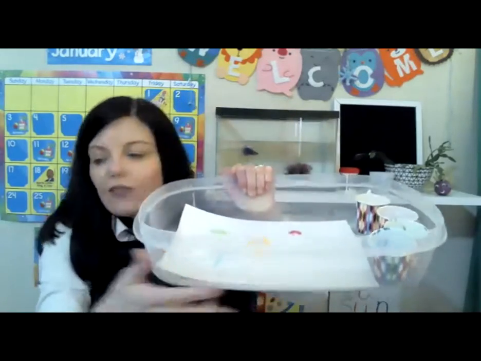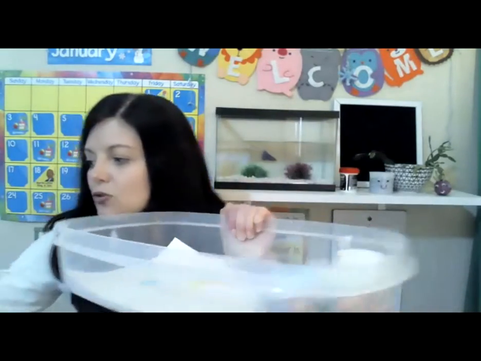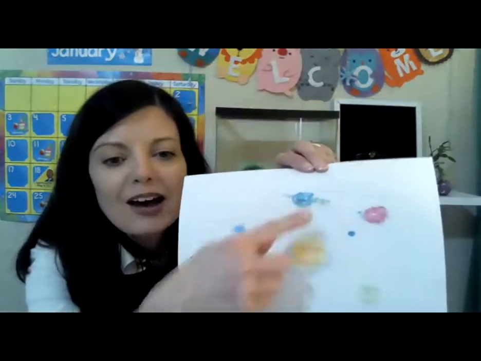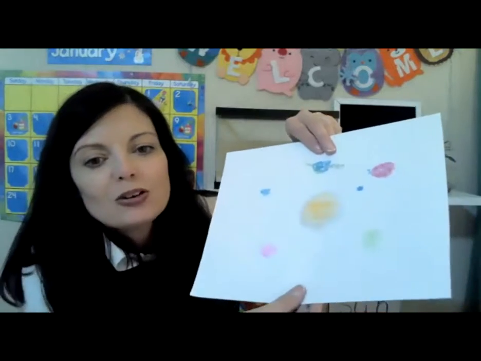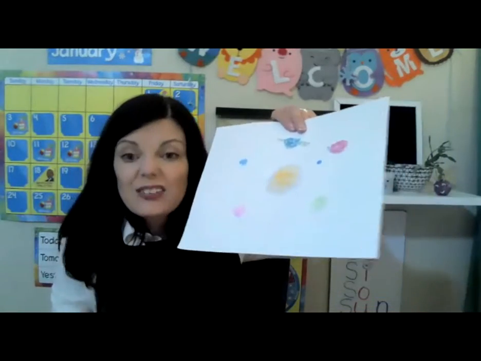Well, I have one that I've already finished. It's been drying, so as it dries, it kind of looks like this. It's kind of puffed out. So there's some planets and there's the sun in the middle. You can use just regular paper or you can even use cardboard if you have that.